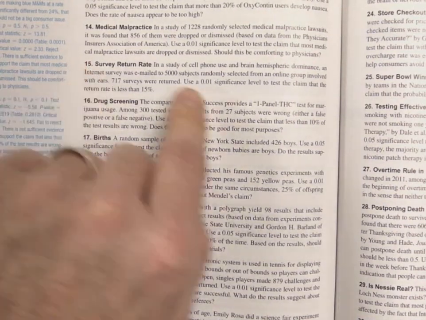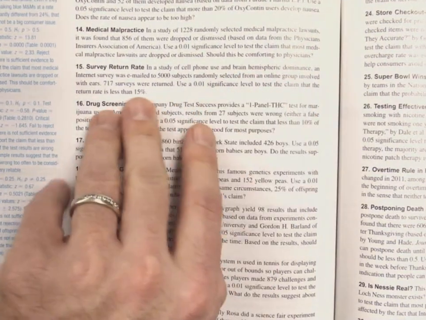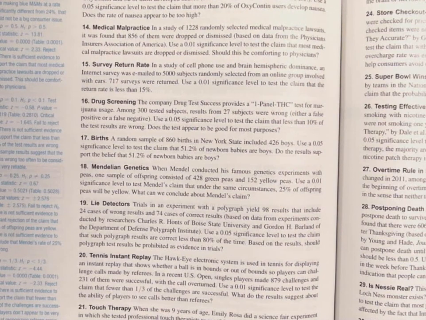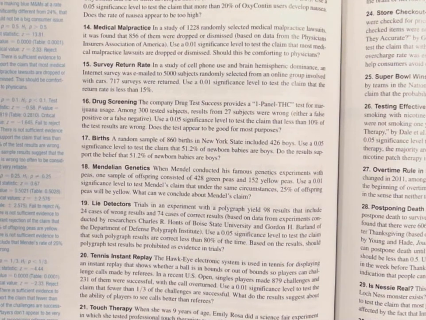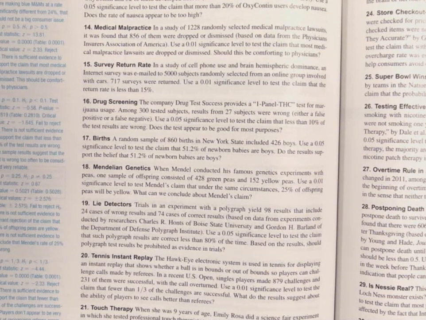Okay, so number 15 says, in a study of cell phone use and brain hemisphere dominance, an internet survey was emailed to 5,000 subjects, randomly selected from an online group involved with ears. An emailed survey, huh? What do you think about that data? Yeah, I think so too. Oh well, we're gonna do it anyway, right? But okay, because remember that's now voluntary response, isn't it? Yeah. So it's probably not great data.